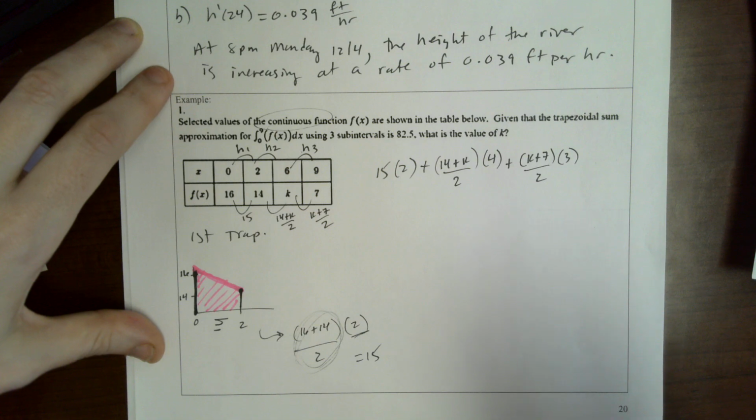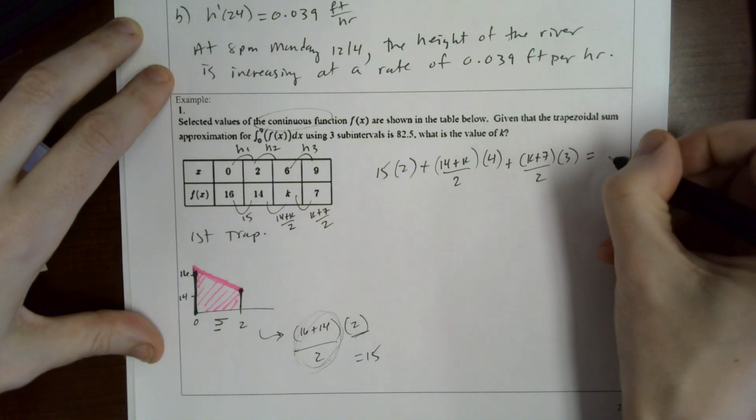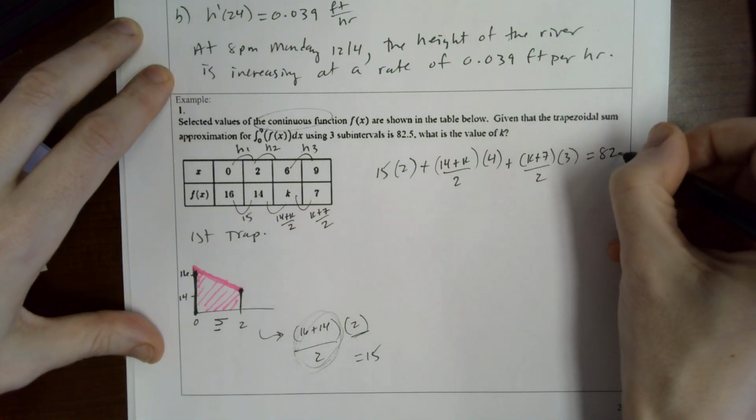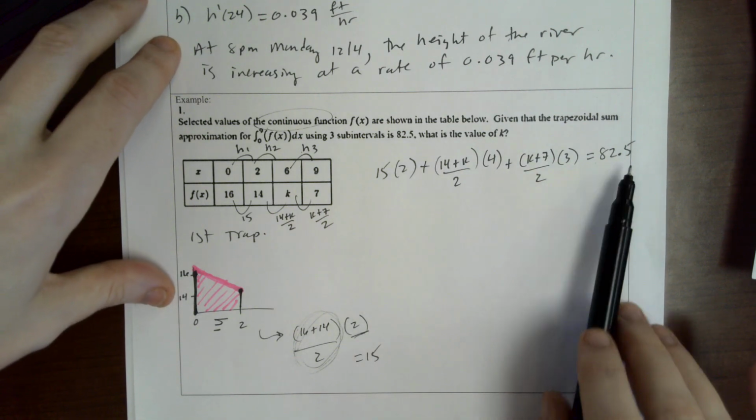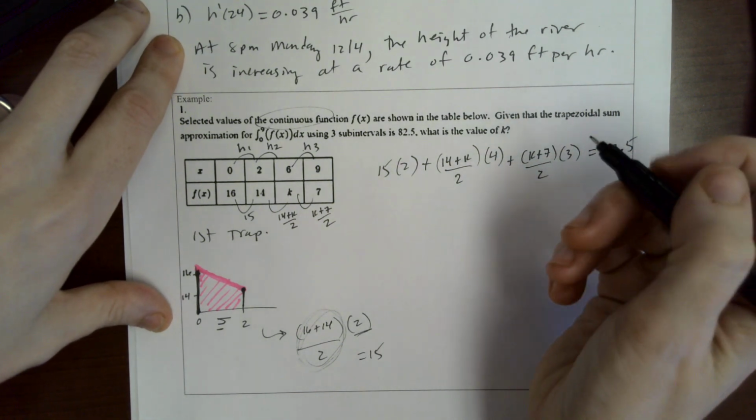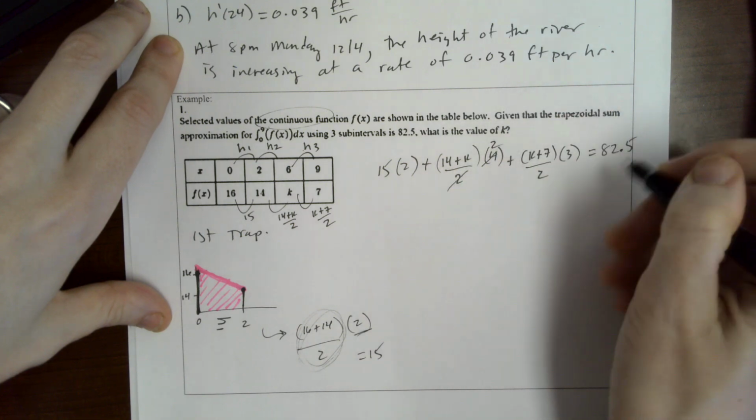Okay, so that's the trapezoidal sum with 3 subintervals, and they told us it is equal to 82.5. So we're going to have to like distribute and stuff over here and solve for k. So that's going to happen.